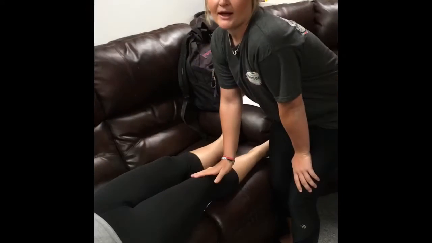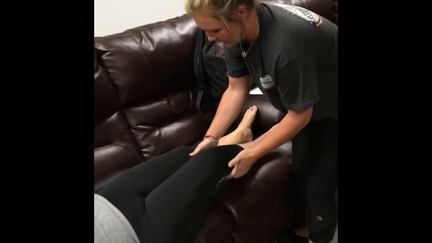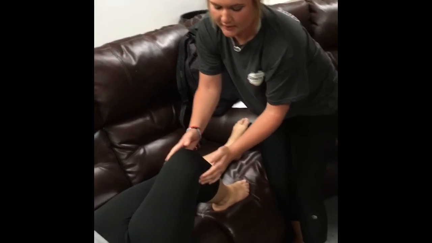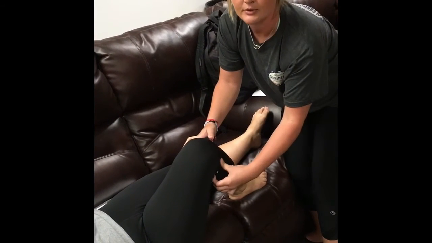I'll be finishing up the lateral palpations of the knee. You're going to have your patient supine and the knee flexed at 90 degrees. And what you're going to do is find the lateral side of the knee and find the head of the fibula, and the biceps femoris will be right about there.